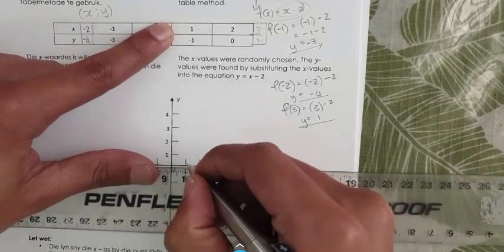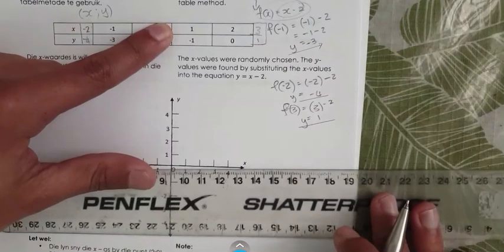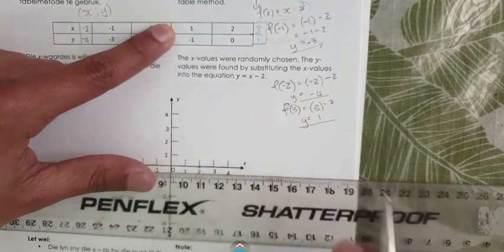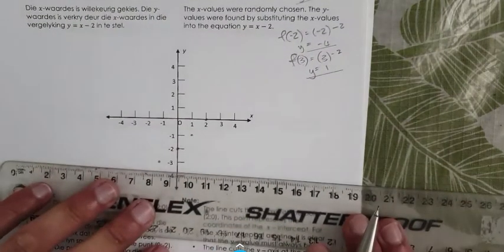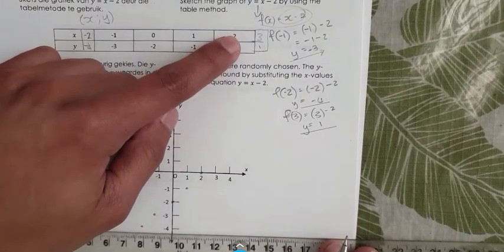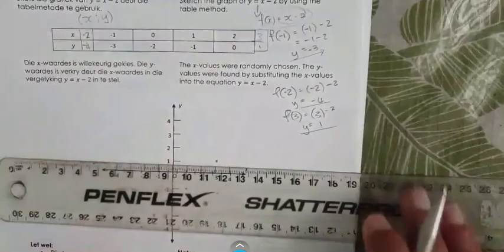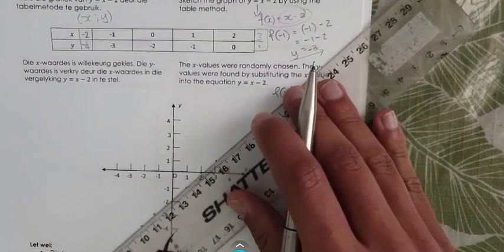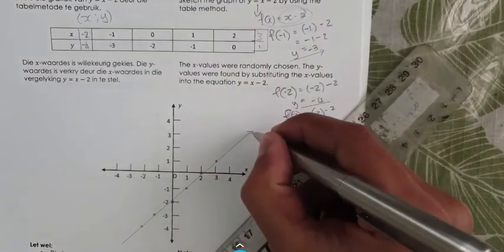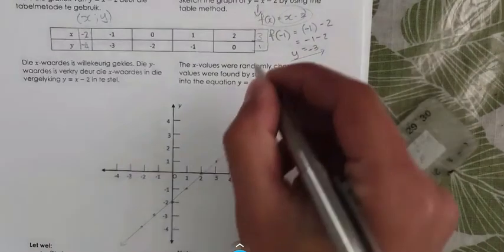But use your ruler, go down where those two cross each other. Okay, and where my x is equal to 2, my y is going to be 0. Where my x is equal to 3, what did I say? My y is going to be equal to positive 1. So like that. And now all I have to do is draw a neat line covering all these coordinates there. And then I have drawn successfully my first linear function.